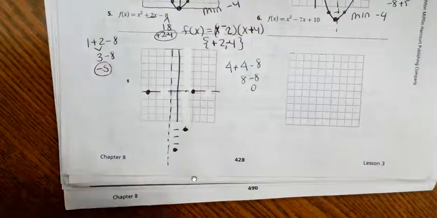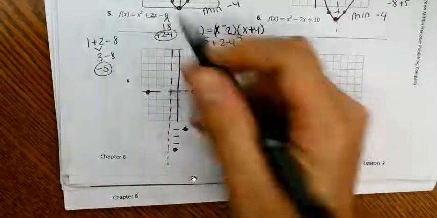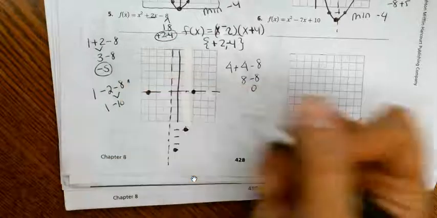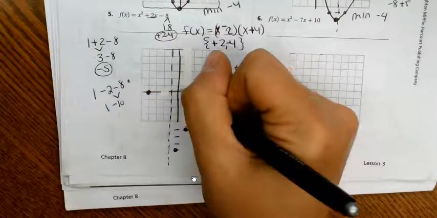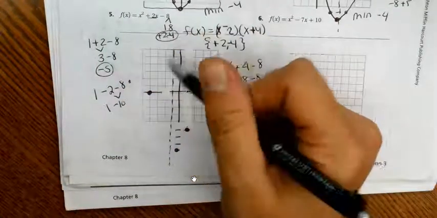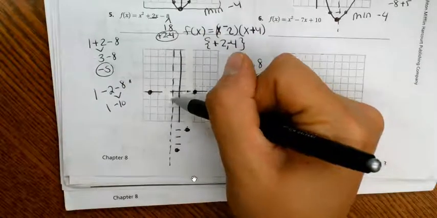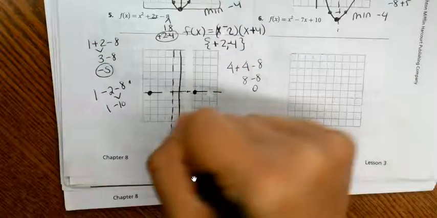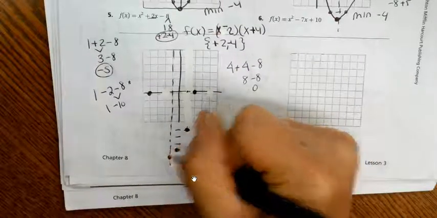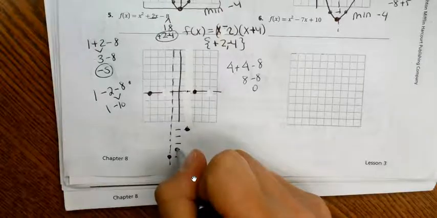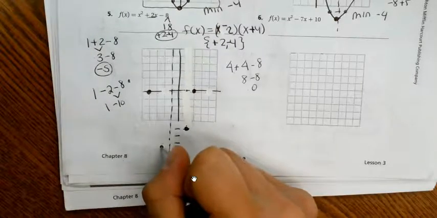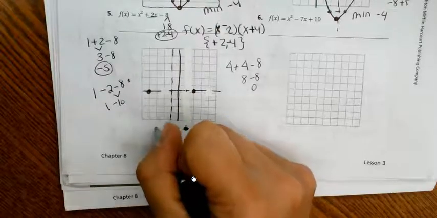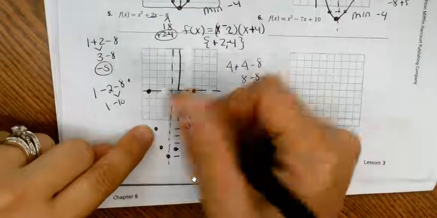All right, so if I plug in a negative 1, I'd have 1 minus 2 minus 8. So negative 10. 1 minus 10 is negative 9. So negative 1, negative 9. 1, 2, 3, 4, 5, 6, 7, 8, 9. And this would be reflected. We would reflect this. 1, 2 to the line, 1, 2 away from the line. And we can double check that. So that was at negative 1, 2, 3.